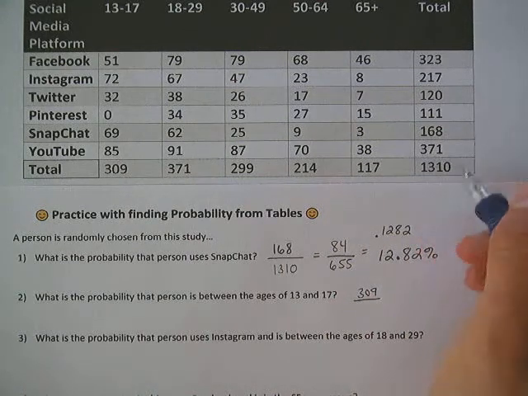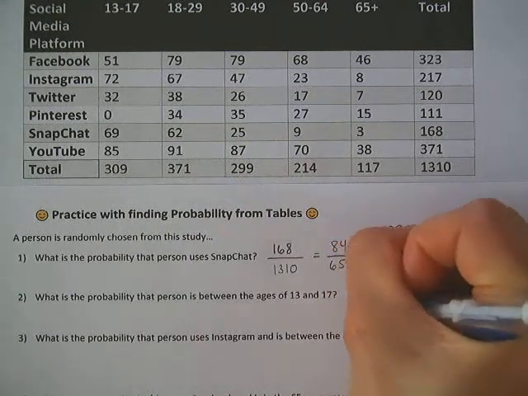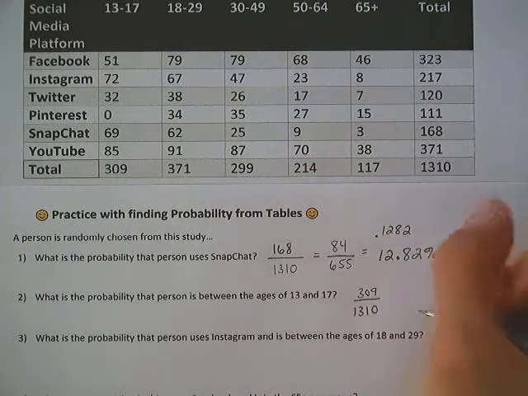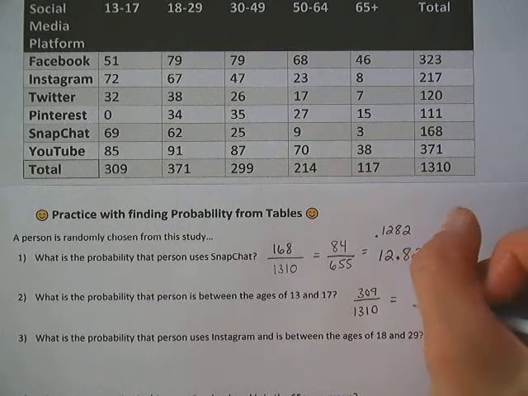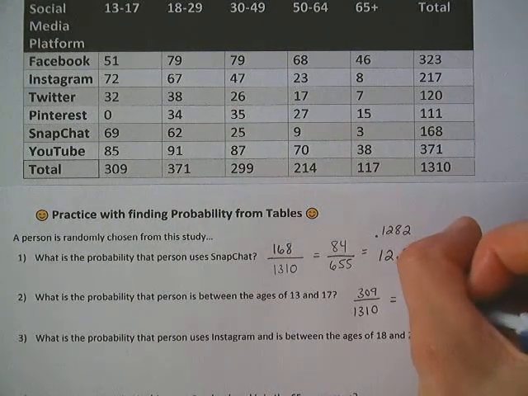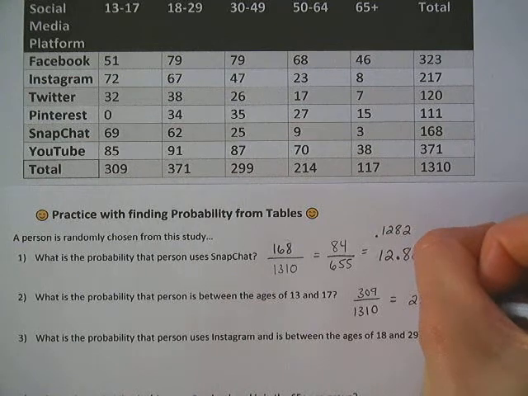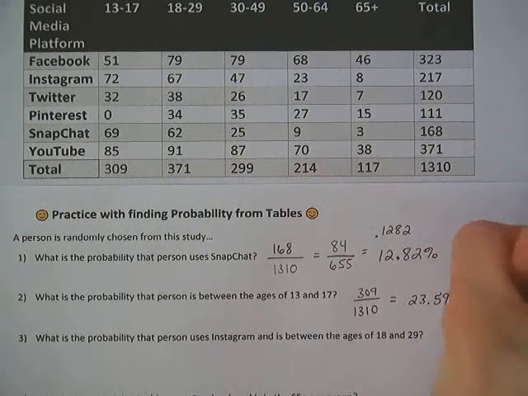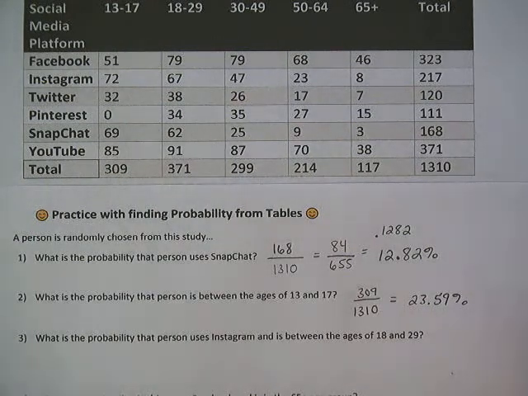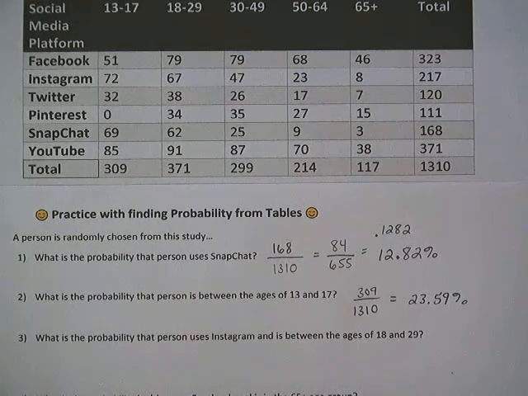Well, if I look, here's my 13 to 17 people, and in all there are 309 of them. So there's 309 people that are in that age group out of, well, how many people are there total? Well, we just figured that out a minute ago. There's 1,310 people in all. Okay. And again, you could reduce it, or like I said, most of the time when people are presenting data like this, they'll put the percentage. So I'm going to go straight to the percentage. So there'd be 23.59% of people that were studied that were in that age group, in the 13 to 17 age group. Okay, so that's kind of some practice with just some basic probabilities.